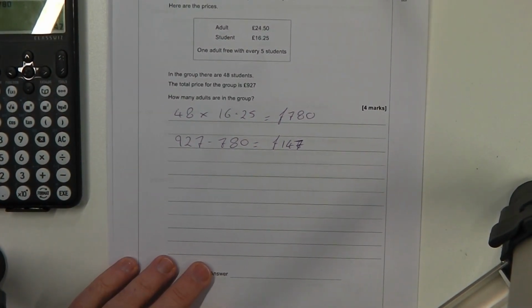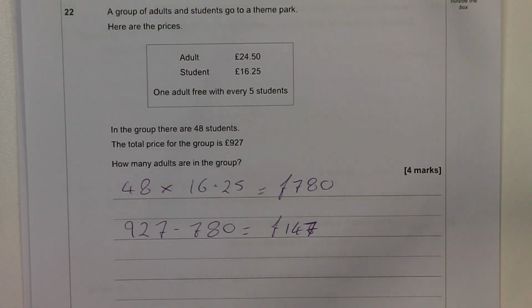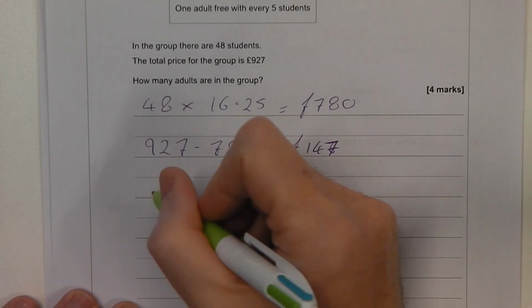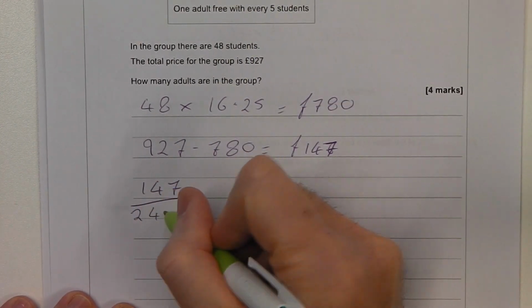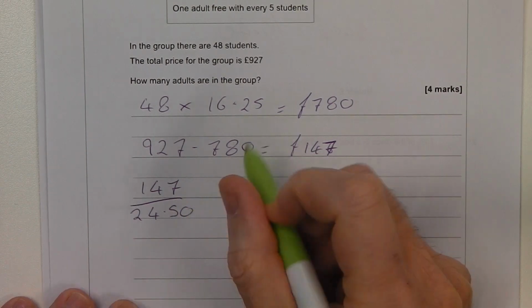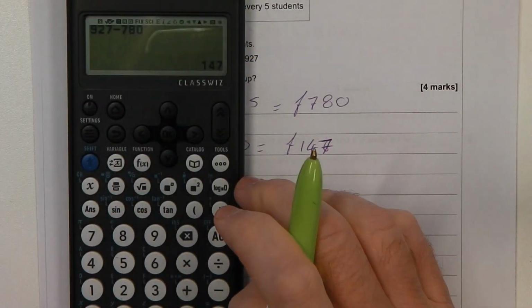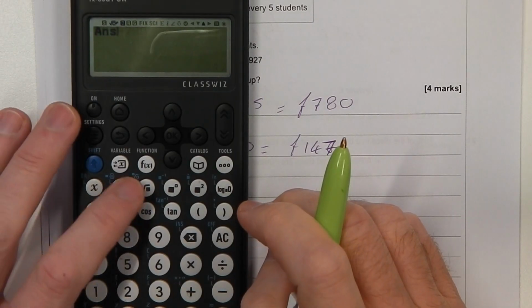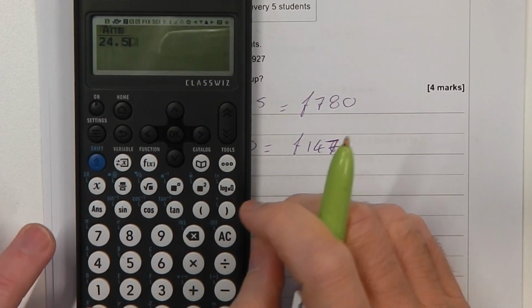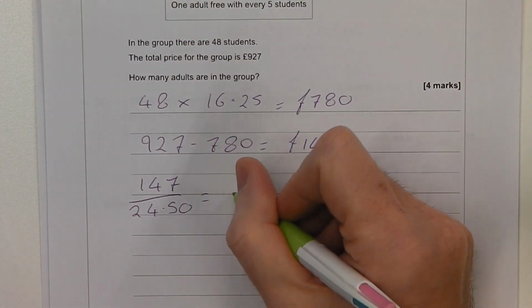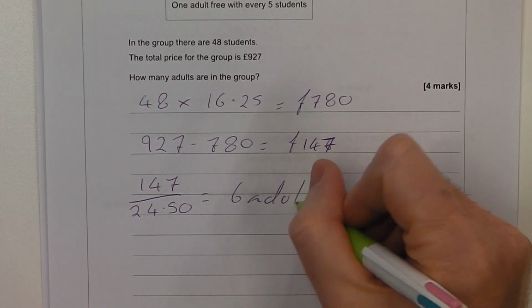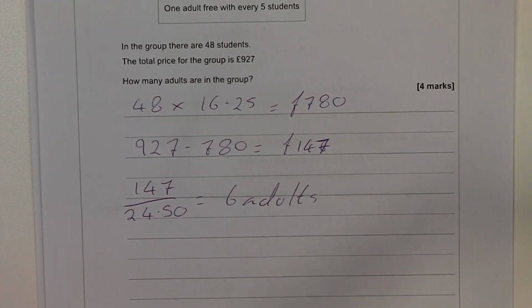I realised I zoomed out before, let's zoom back in again. There we go, should be clearer. And that is the cost then for the adults. So we can take that cost, £147, and divide it by the cost of an adult ticket, £24.50. That gives me straight off an answer of 6. So that means there are 6 adults, and we think, great, so far so good, we're on it.